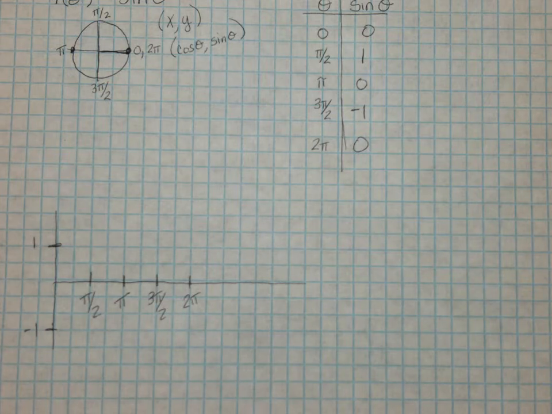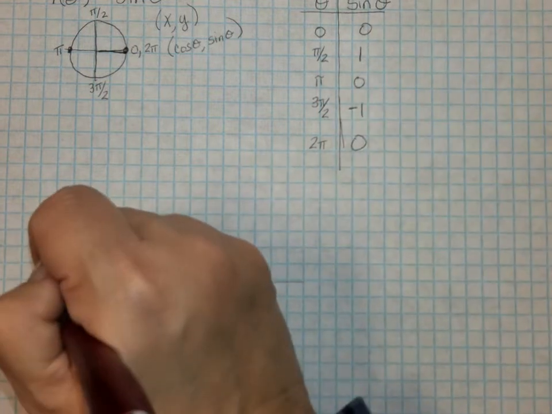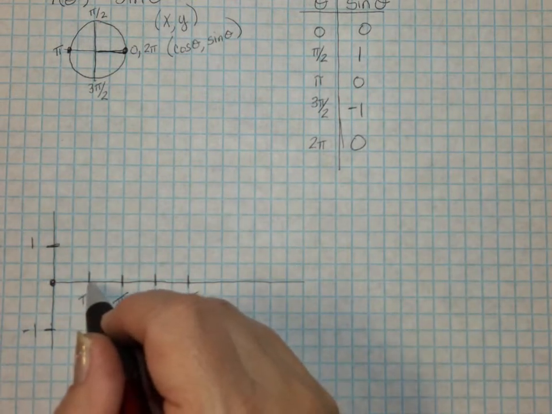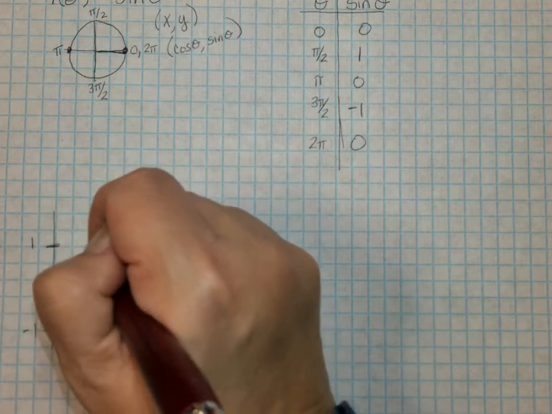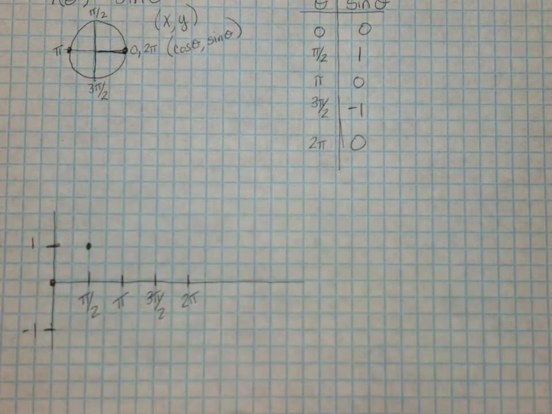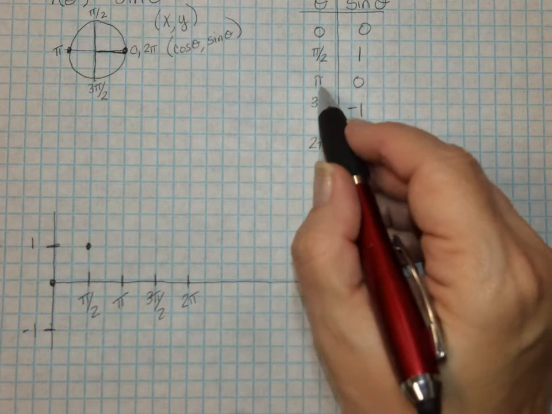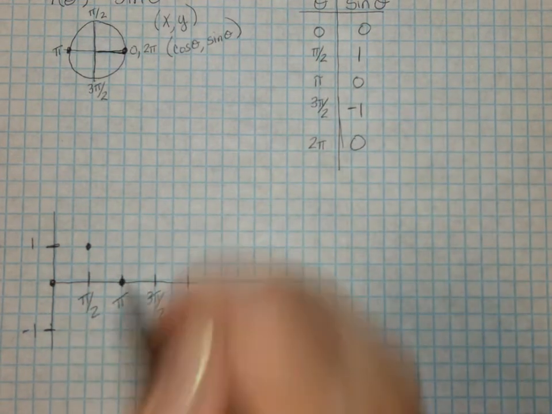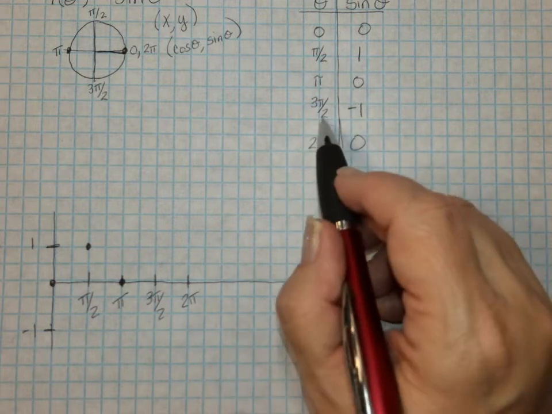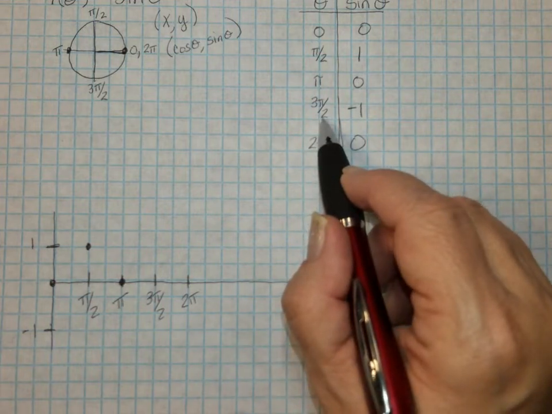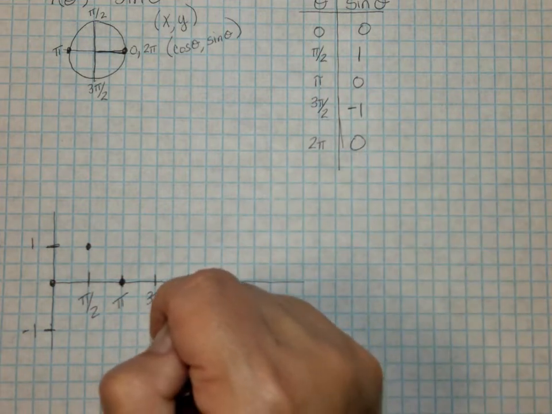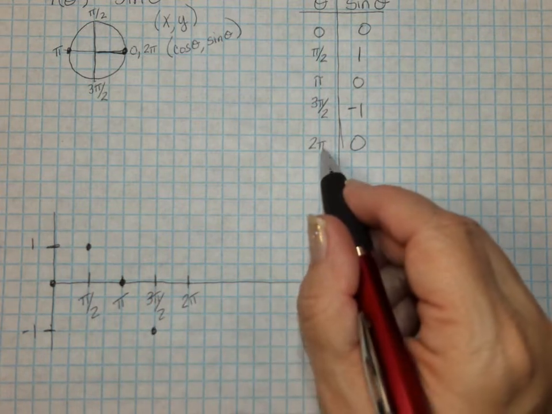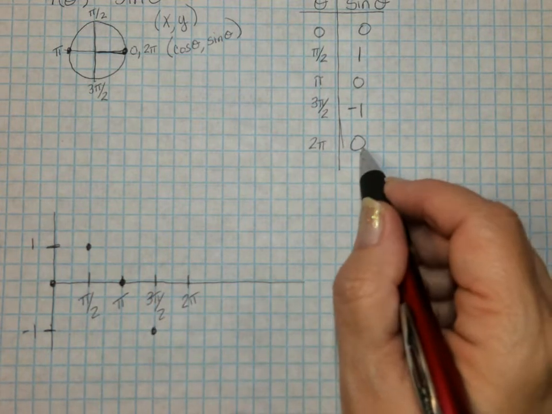And then I'm going to go through and plot these ordered pairs. So we're going through the point 0, 0. And then at pi over 2, our output is 1. And when we input pi, we output a 0. When we input 3 pi over 2 for the angle measurement, the output is negative 1 for sine. And when we put in a 2 pi for our angle, our sine is 0.